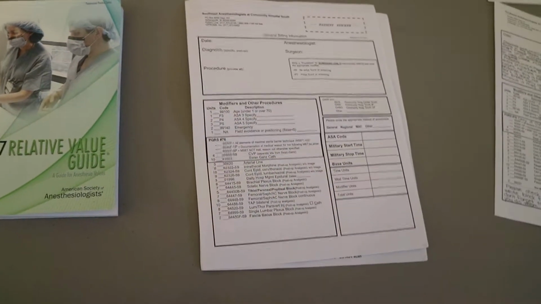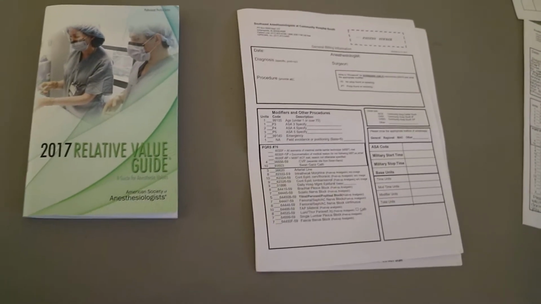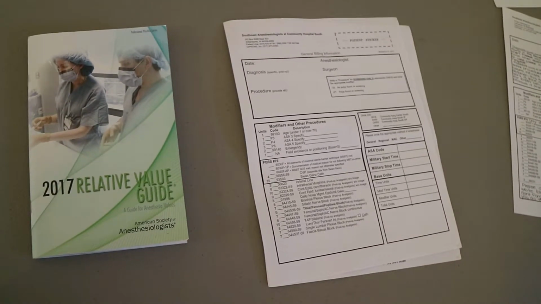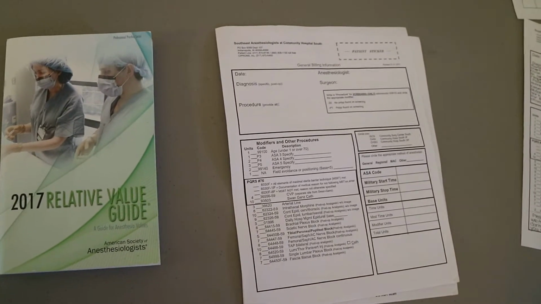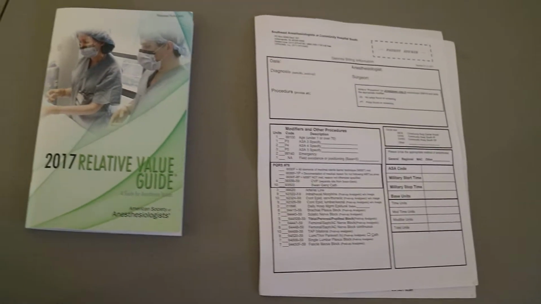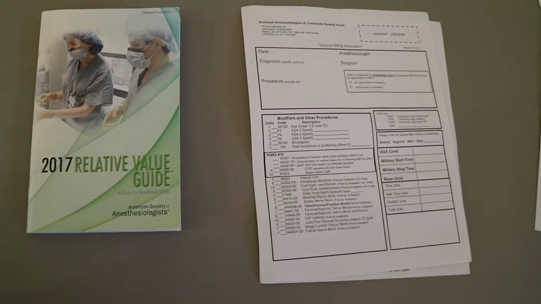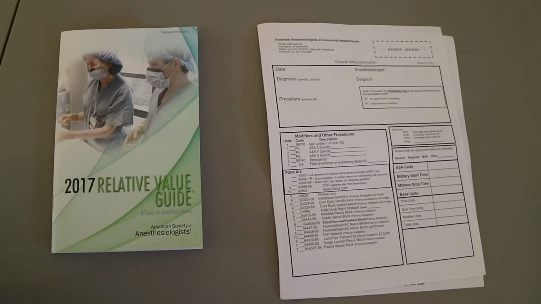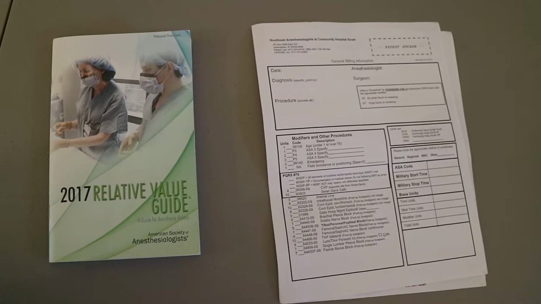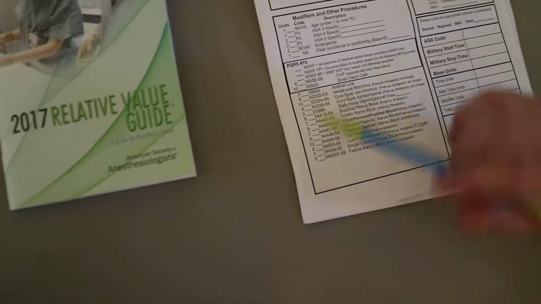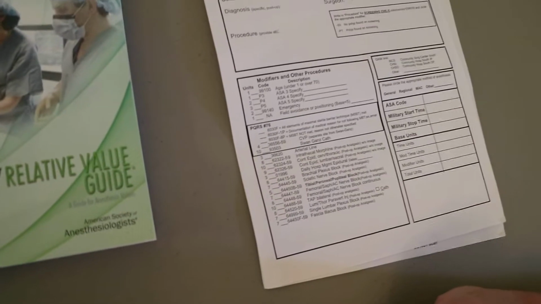The point behind this is that we now have 17 anesthesiologists, and so if everyone makes one omission or mistake daily, that starts to add up for each of us, and sometimes it's more than just one. So we're just trying to help simplify this for everyone and help us get paid. First of all, I'll just go through the first sheet, the billing sheet.